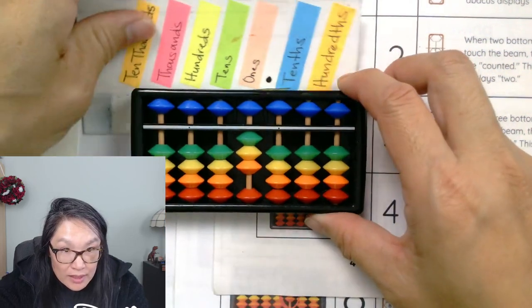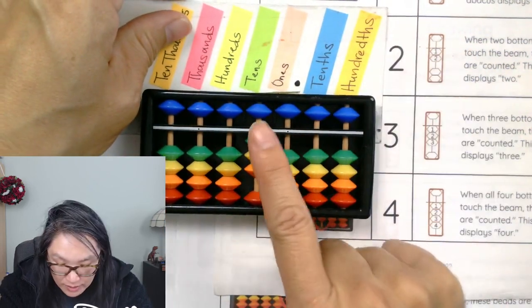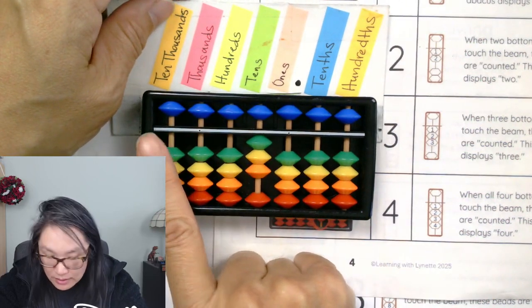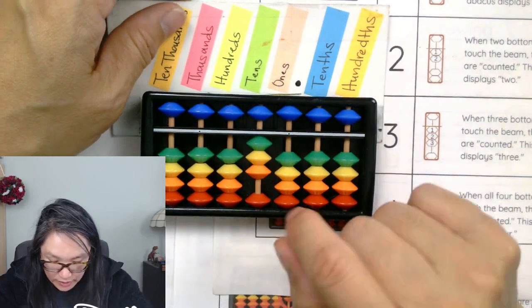And that's because we have our place values. We have our ones, our tens, our hundreds, our thousands, and our 10,000. Does that make sense? So let me know if you have any questions and I will answer them.